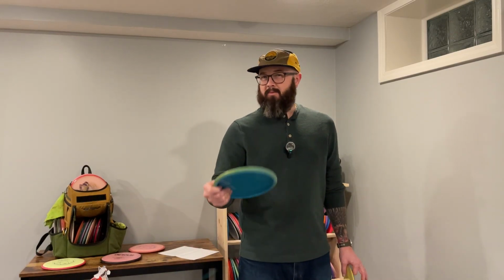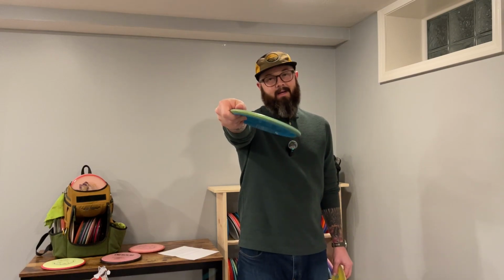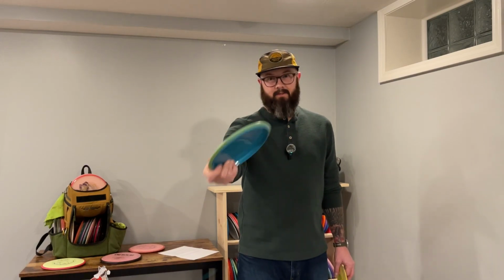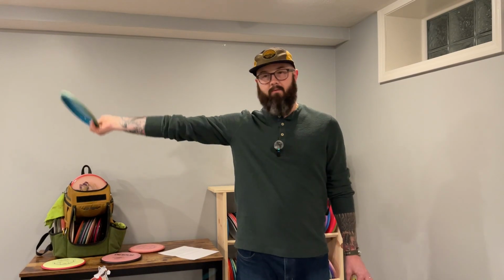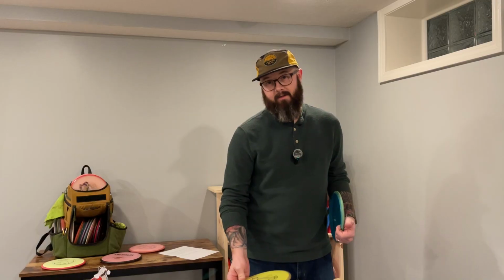The problem is that most people can't throw exactly flat. Most people either have a little bit of hyzer or a little bit of anhyzer. Once you get that wind in there, it could go flying. So if you're going to throw anything, whether it's overstable or understable, I still feel like your best bet, unless it's a tailwind, is to keep that disc as close to the ground as you possibly can. Don't gamble so much in the air.